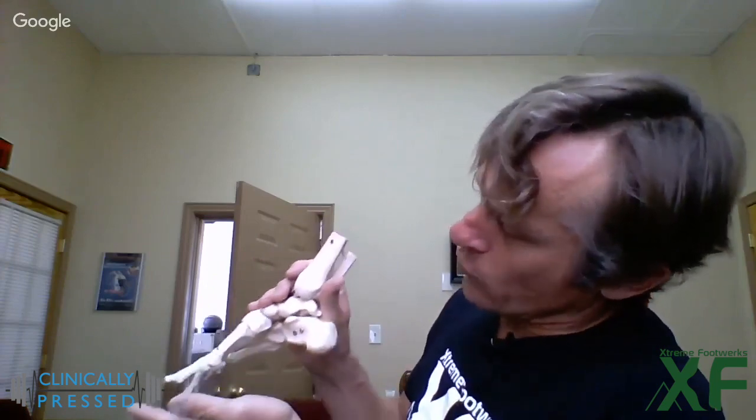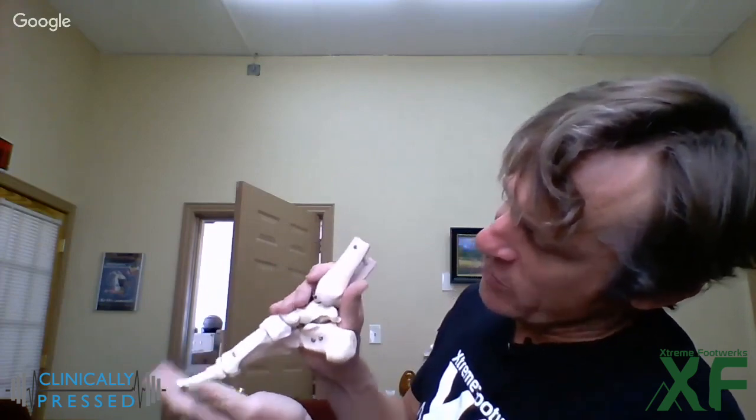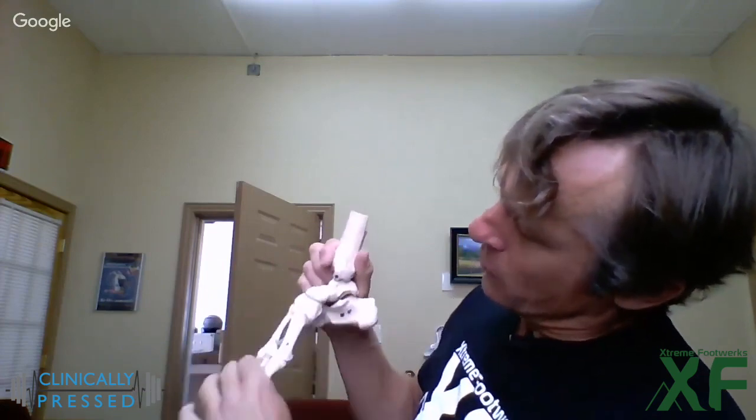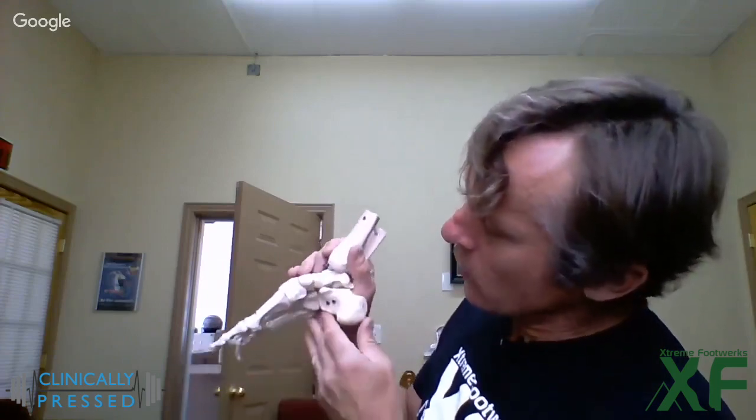how the posterior tib then is responsible for resupinating the foot into the high arched, rigid, locked position, which by the anatomy of the midfoot, those bones all have what we call a maximal joint congruity.